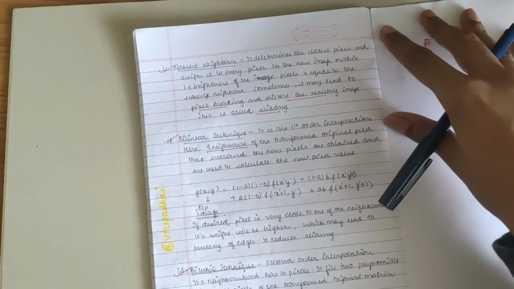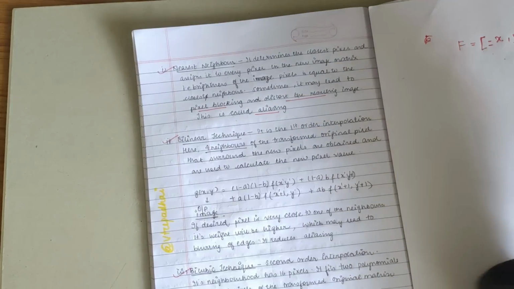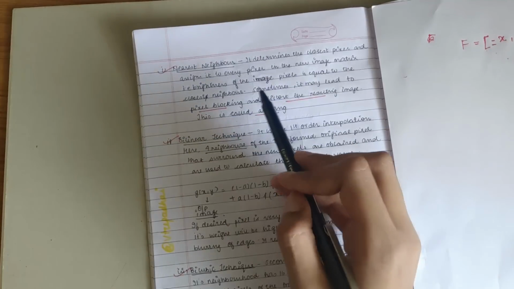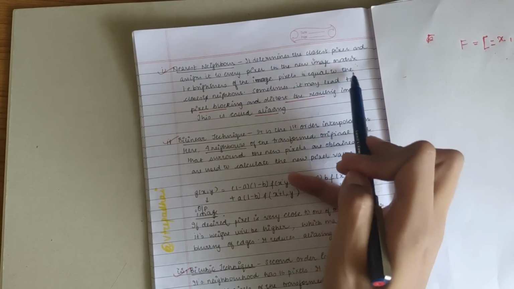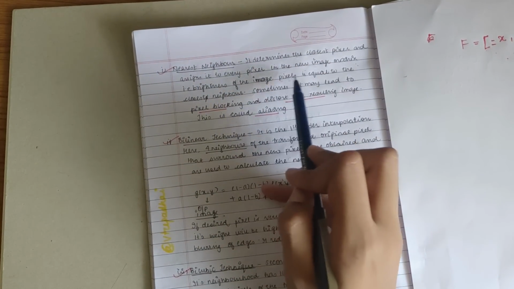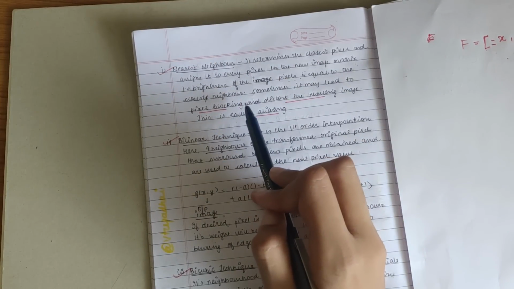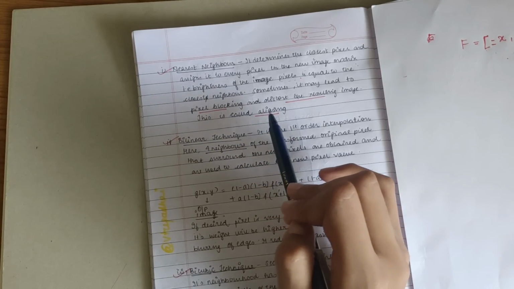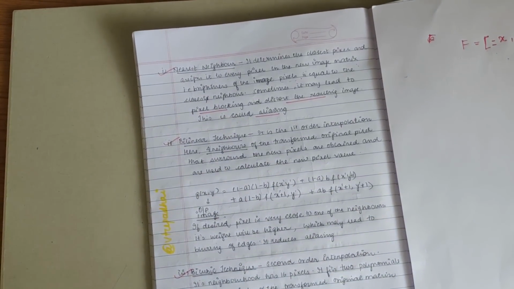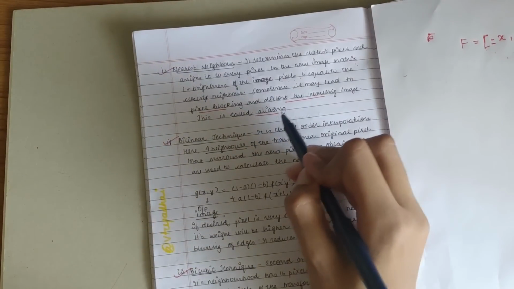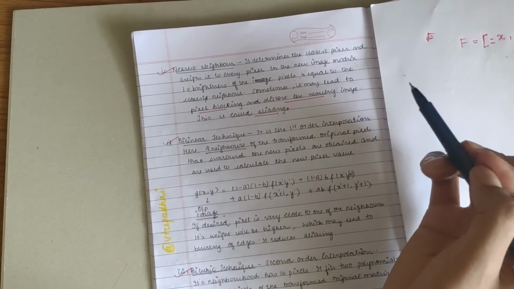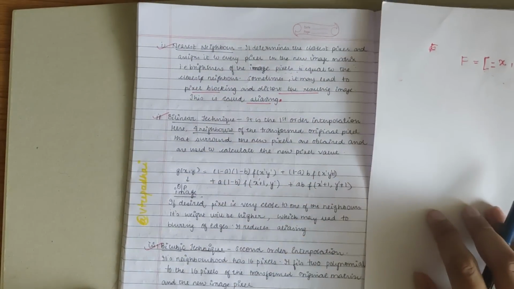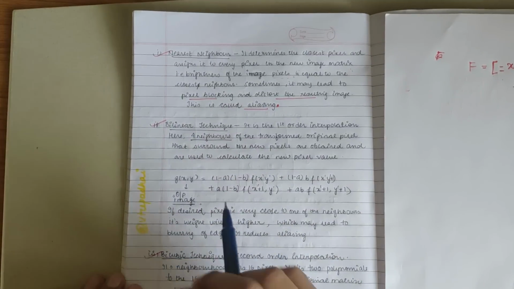you have already seen that image interpolation has three ways of representation. First we have the nearest neighbor. Nearest neighbor determines the closest pixel and assigns it to every pixel in the new image matrix. That means the brightness of each pixel is equal to that of its closest neighbor. But sometimes pixel blocking may occur, and this pixel blocking will distort the resulting image. As a result, it will result in aliasing. Aliasing is basically when there is pixel blocking and the particular image I want to get gets distorted. The shape is not proper. So that is called aliasing.